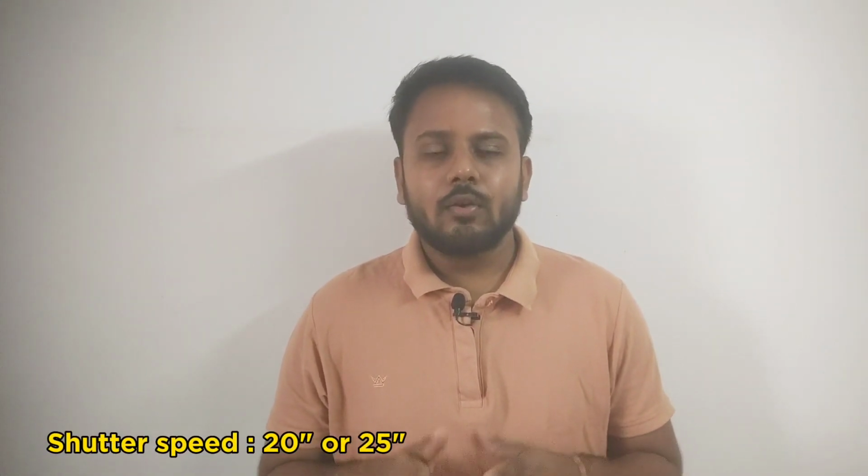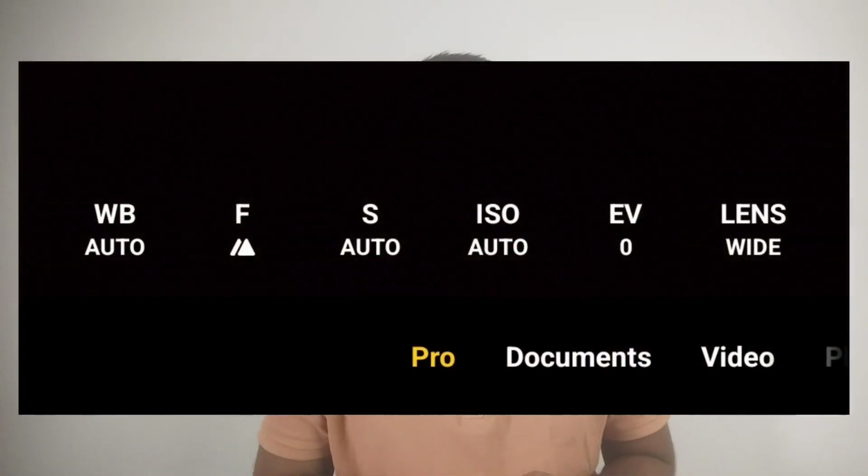So friends, let's first begin with the darker skies, that is Bortle 1, 2 or Bortle 3 scale skies. For darker skies you can keep the shutter speed at either 20 seconds or 25 seconds. You know what Pro mode is, as I discussed in the previous videos of this series. Pro mode has features like shutter speed, ISO, focusing option, exposure verification and white balance. The settings that you need to work with are shutter speed and ISO.